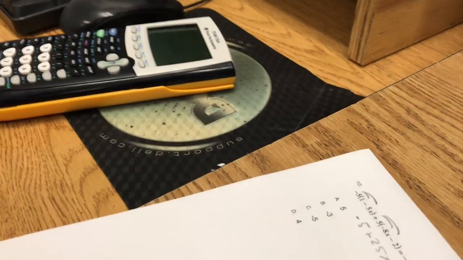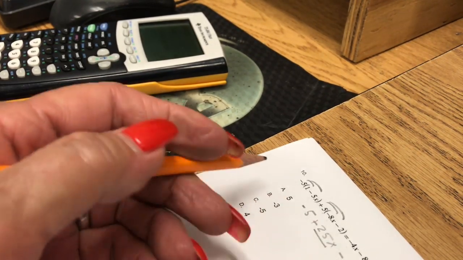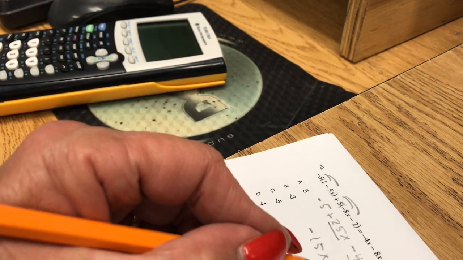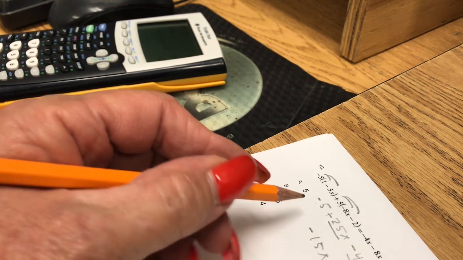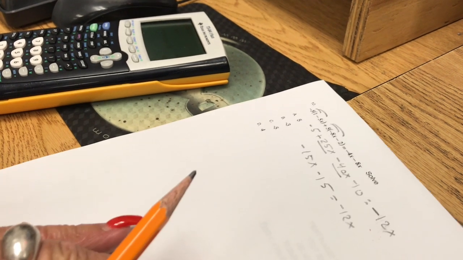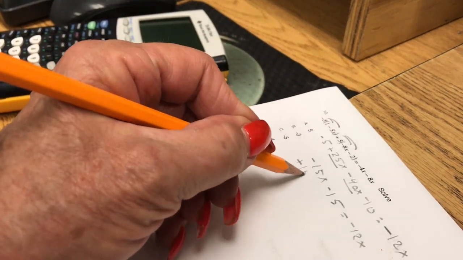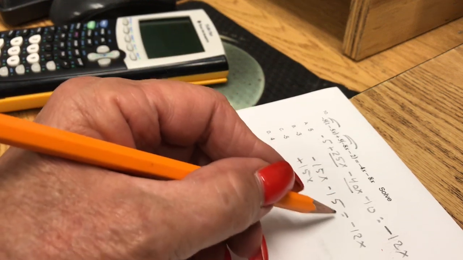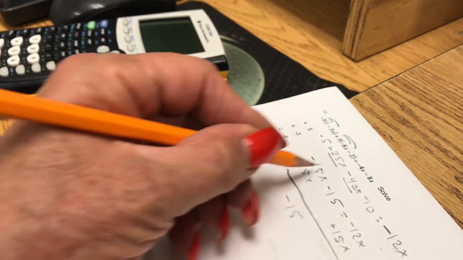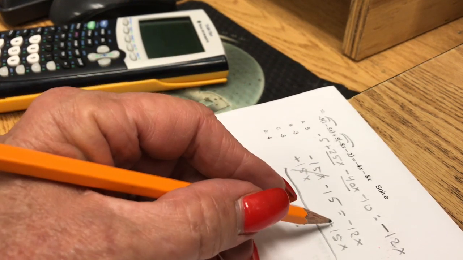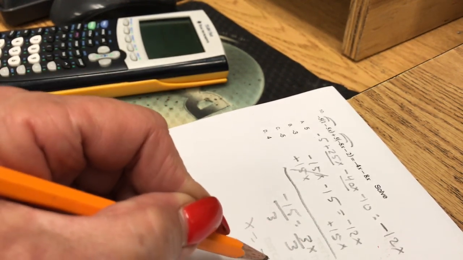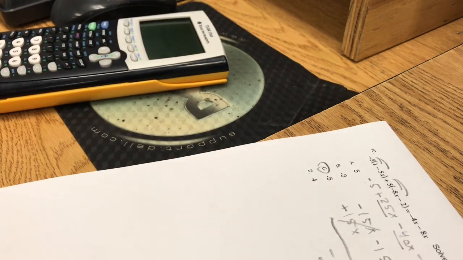Now I'm going to combine my like terms. I have a 25 minus a 40, which looks like a negative 15x. I have a negative 5 and a negative 10, which looks like a negative 15, equals negative 12x. So I'll just add 15x to the other side because I don't want that. I want to get each thing on one side. Now I've got a negative 15, because the x term is gone, equals 3x. Divide by 3, and x equals negative 5, which is C.